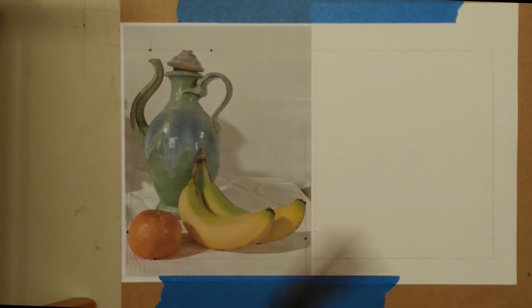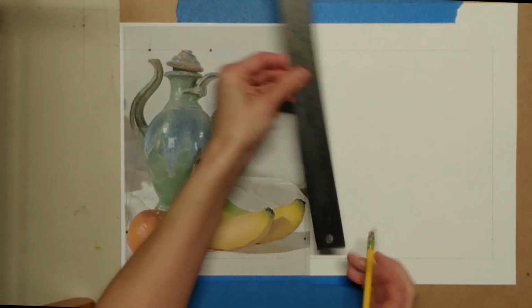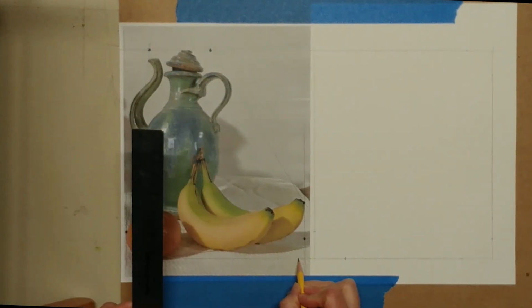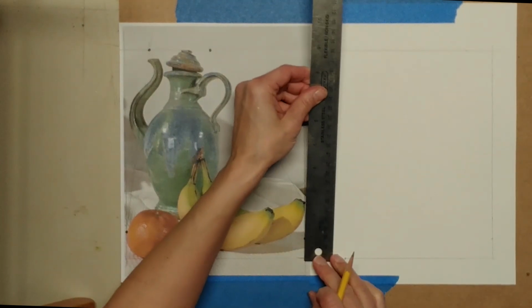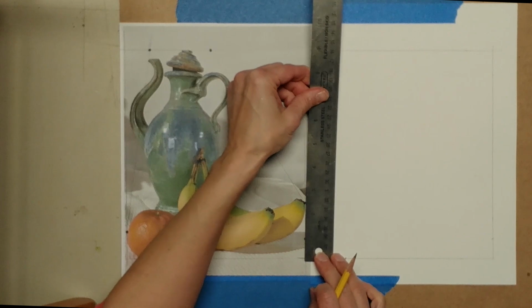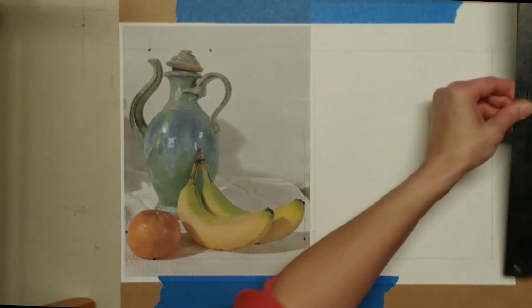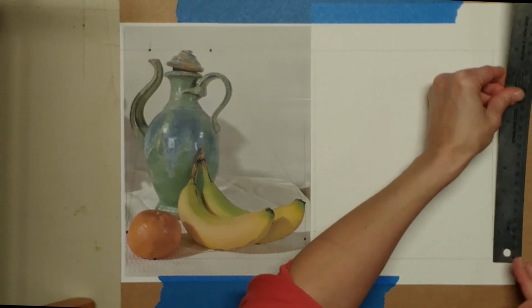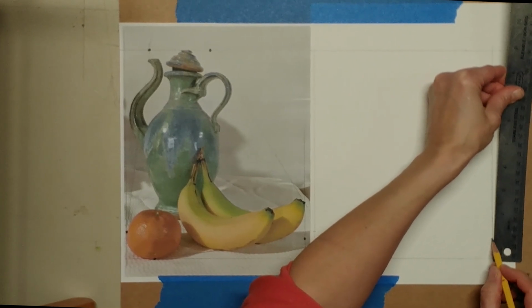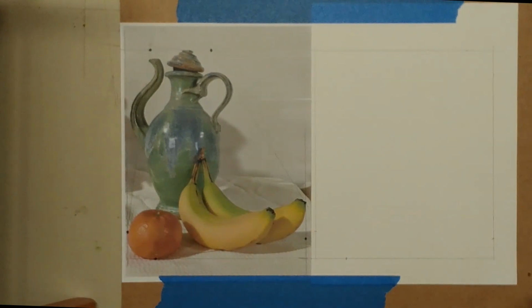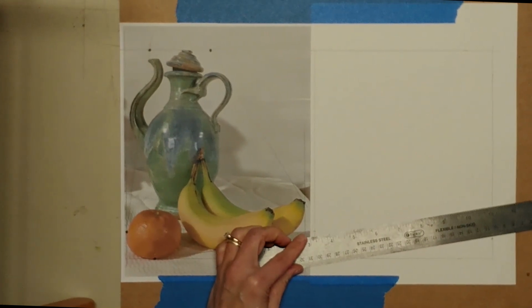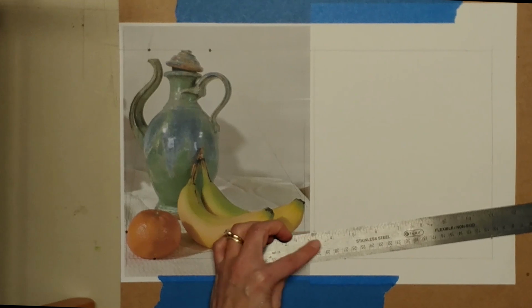Sometimes it's worthwhile to take two measurements, to measure it with your pencil for the first go, and then with your ruler. And then that's pretty good, that's right there. So that's this one right here, that's that line. So I'm going to go ahead and put that down.